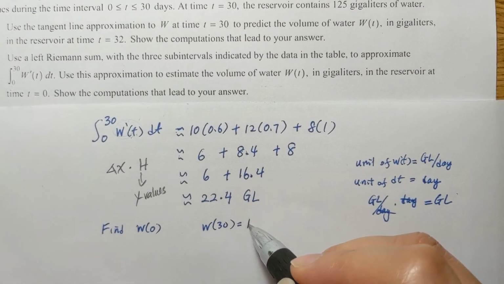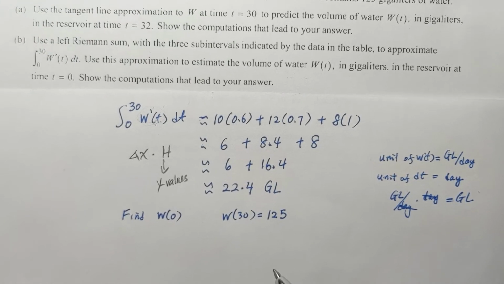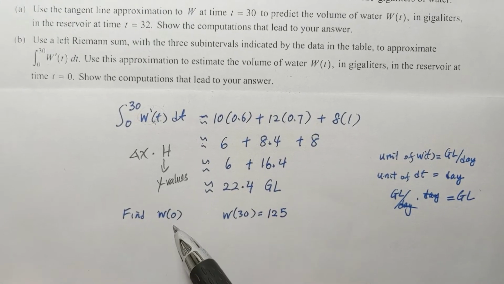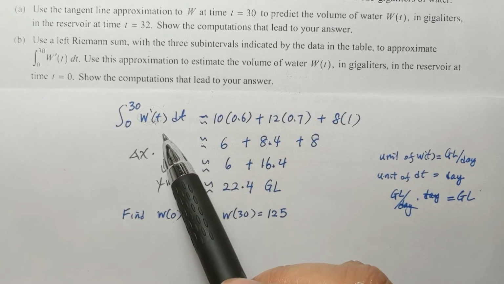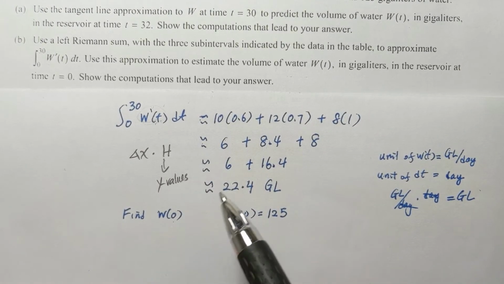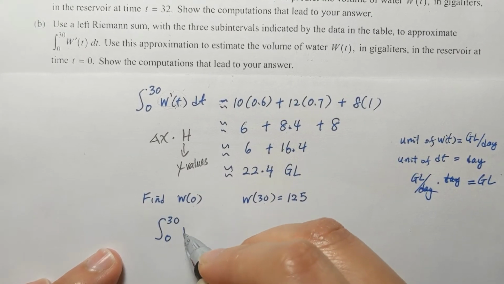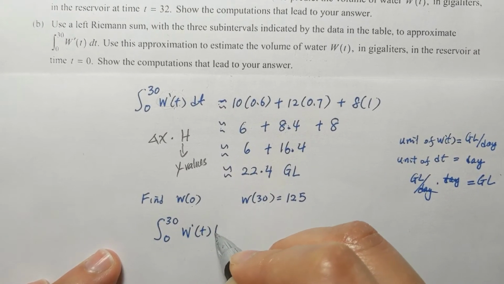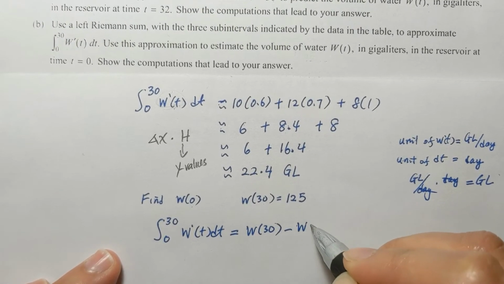So W of 30 equals 125. For those people who have been reviewing, you see that there's a relation between W of 0 and W of 30 in this integral. The relation is the FTC. So the integral from 0 to 30 of W prime of t dt equals W of 30 minus W of 0.